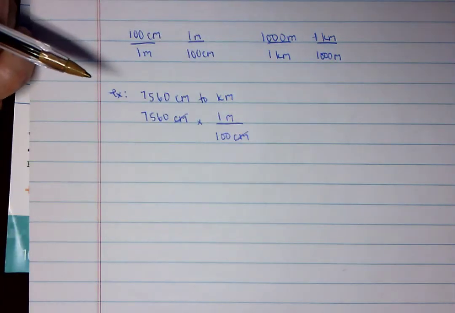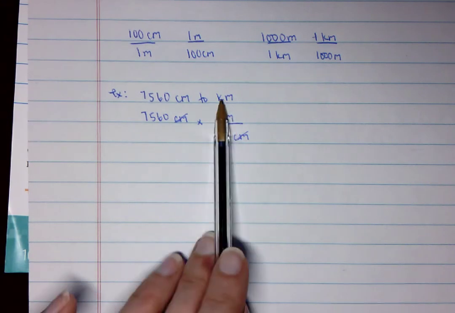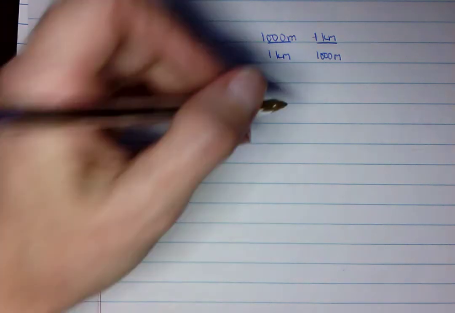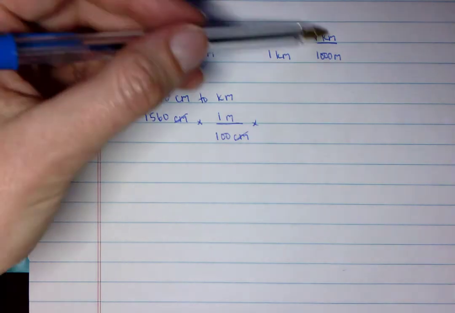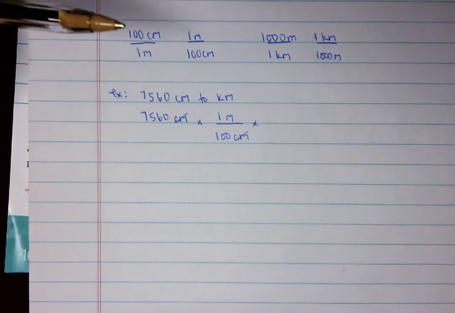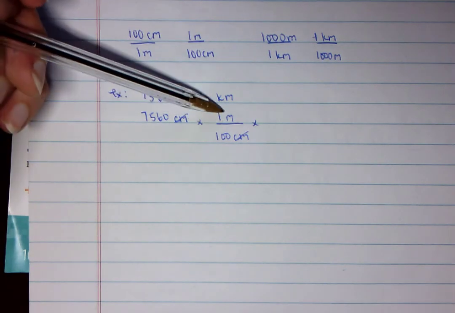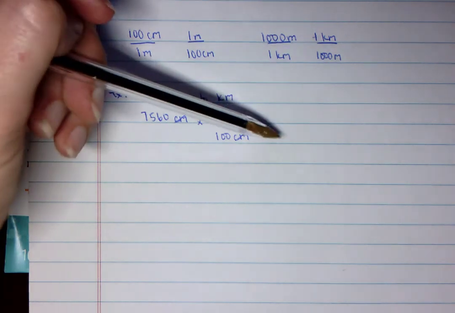That's what we want. And then the final step, we've only gotten to meters. We haven't gotten to kilometers yet. So what we need to do is multiply by one more unit multiplier. And again, that one's this one here. And so to get to kilometers, we need to get rid of meters. So that means if meters is on the top, we need to put meters on the bottom here.